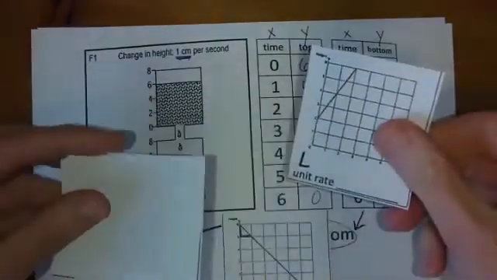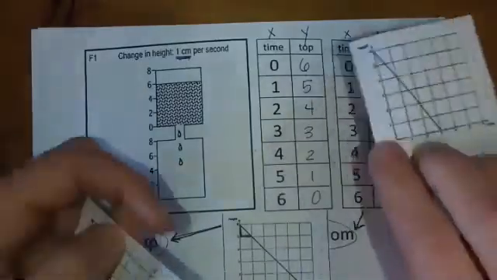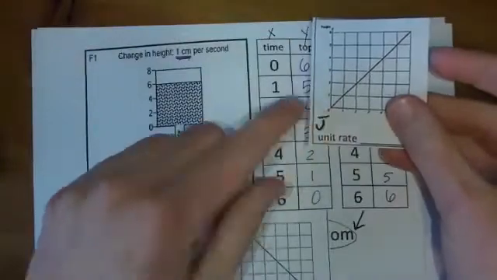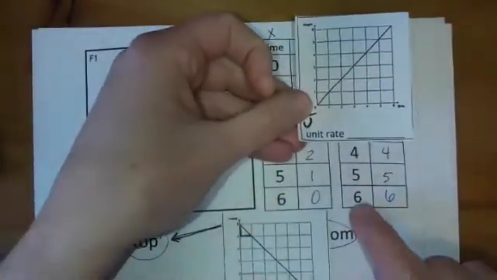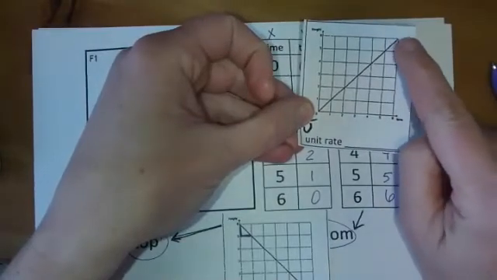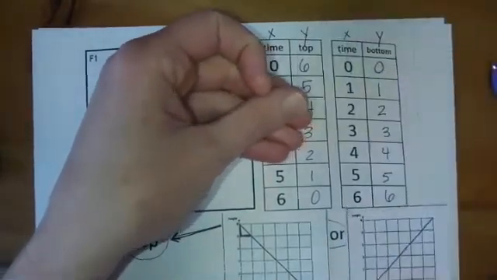So looking through our graphs again, that one starts at 2. Nope. We need something that starts at 0, 0. That starts at 0, 6. That's a nope. Oh, that one starts at 0, 0. That's good. Let's see if it ends in the right place. 6, comma 6. 6, 6. Hey, that does end in the right place. So I think that this one is the right graph to match with this one.